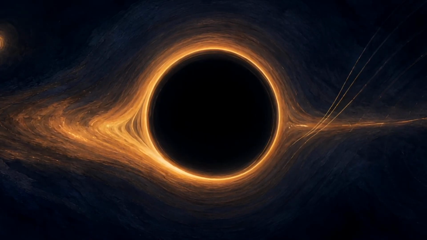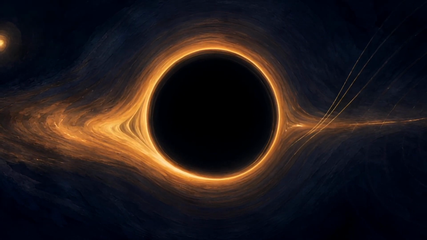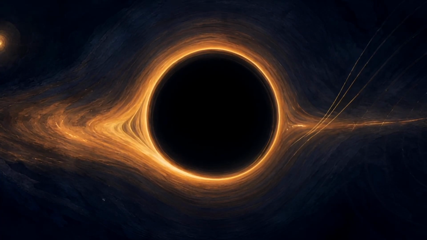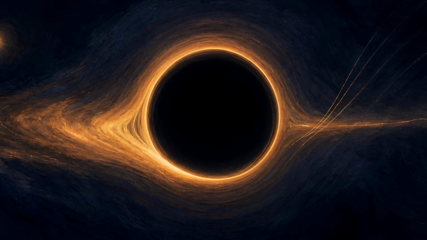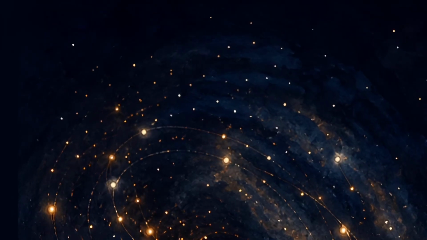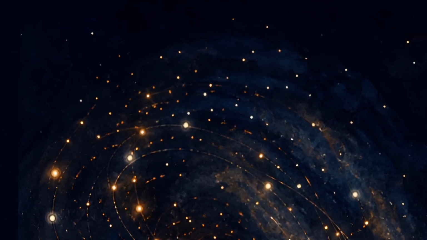A beautiful ring alone would be suggestive. A ring with the expected angular diameter around a mass measured through other methods becomes a test. 55 million light-years of distance did not prevent the comparison because interferometry converted Earth's diameter into resolving power.